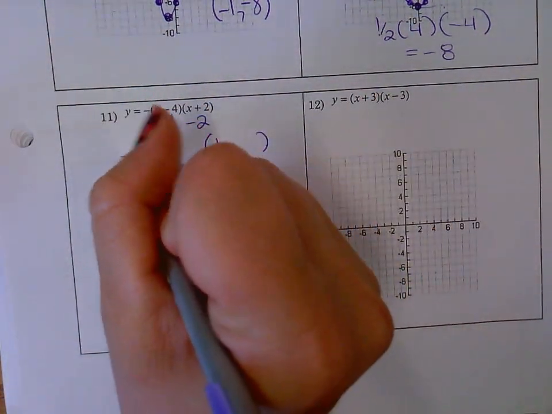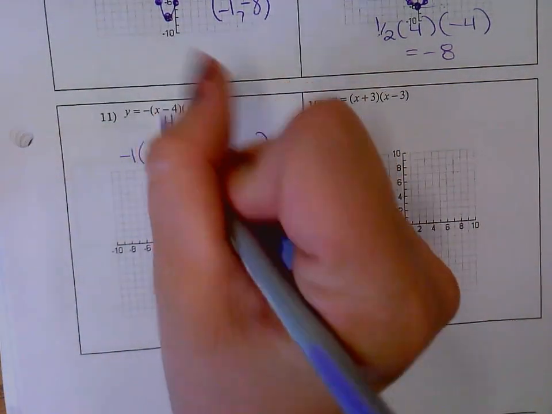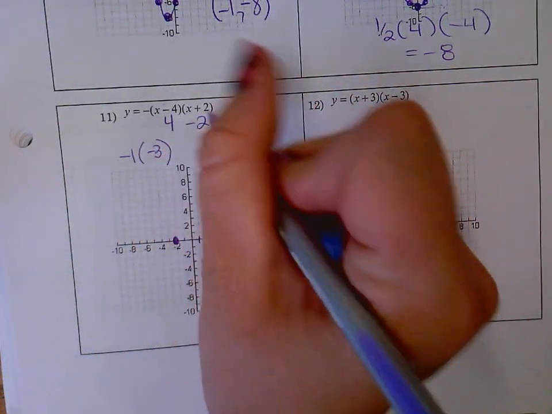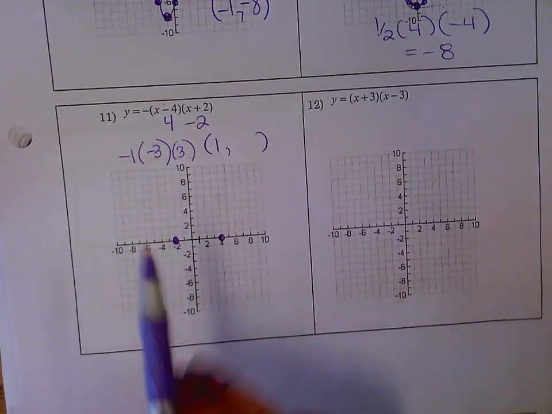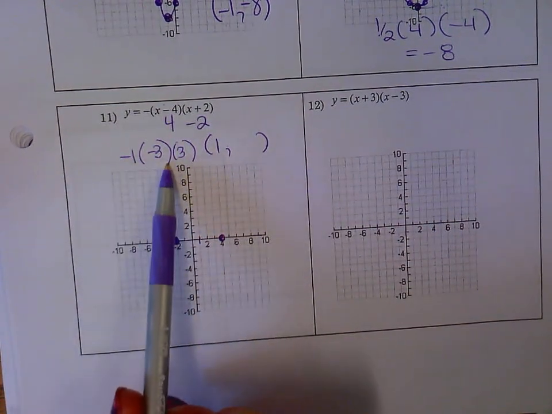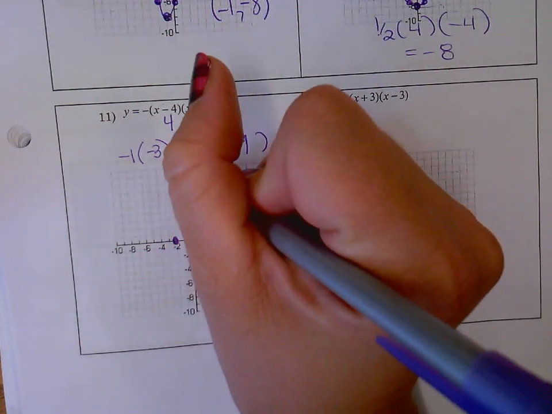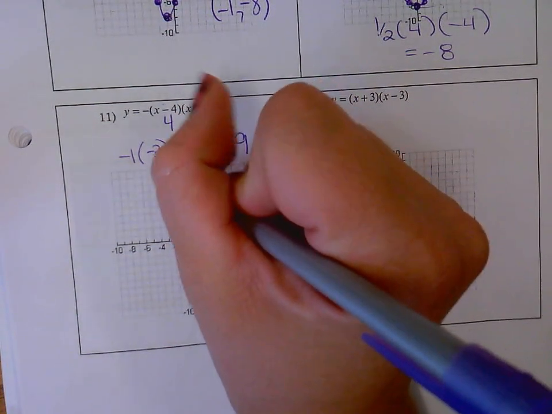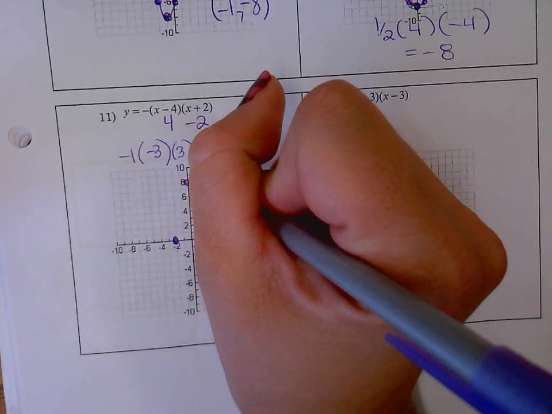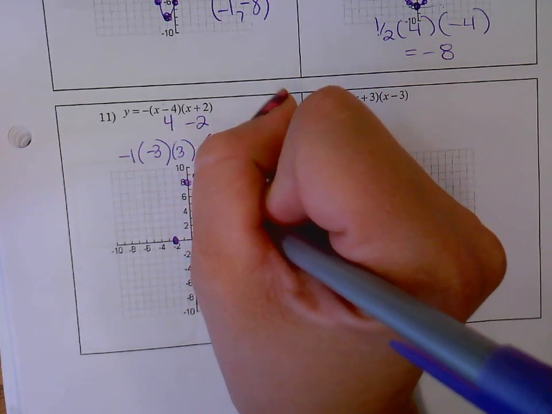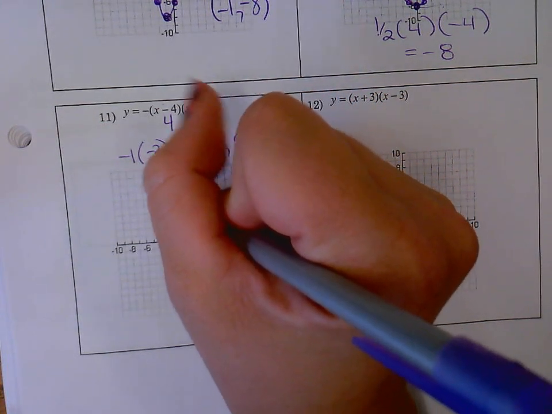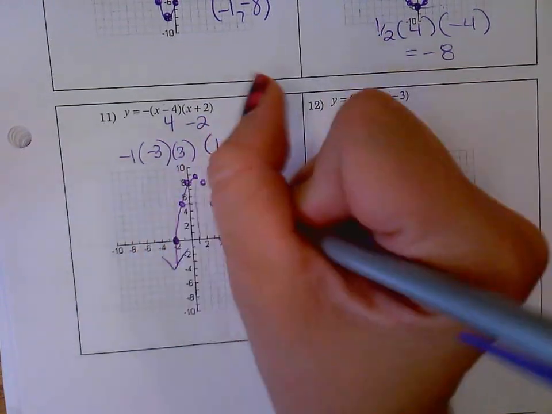I'm plugging in 1, so I'd get -3, I'm plugging in 1, so I get +3. So this looks like -9, so that would be at +9. Is here. So over 1, down 1, over 2, down 4. And then over 3, down 9 hits my x-intercepts.